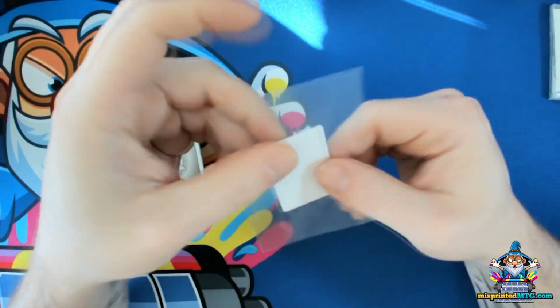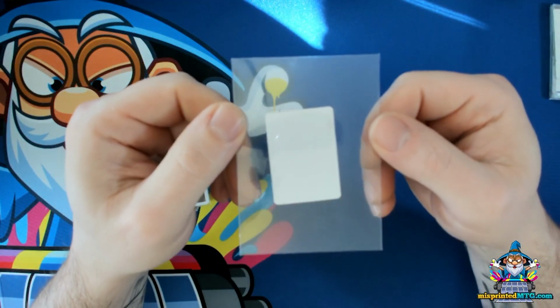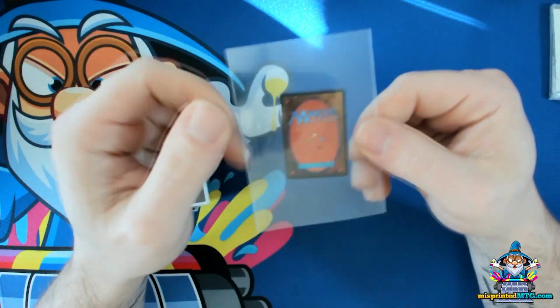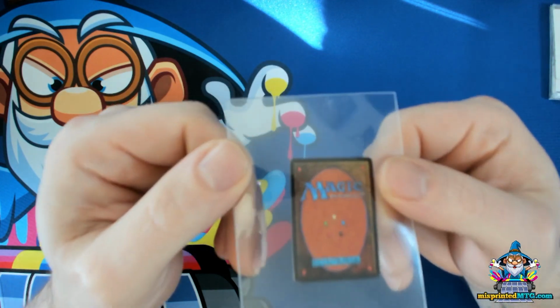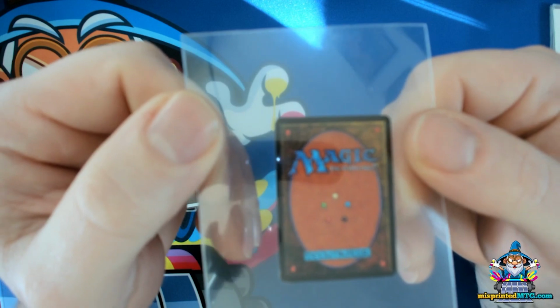Now this filler right here is really interesting. As you can see, it's very tiny. It's solid white, and it's got a quote-unquote normal Magic back. I say quote-unquote because it's actually got the alternate 4th edition back.